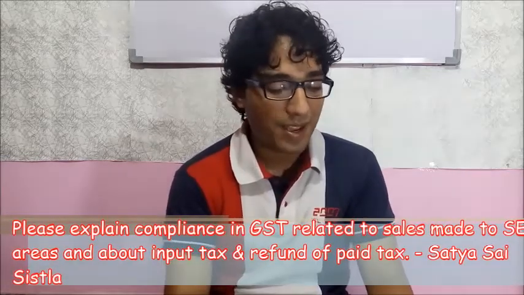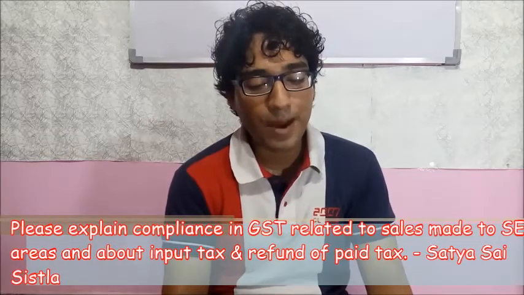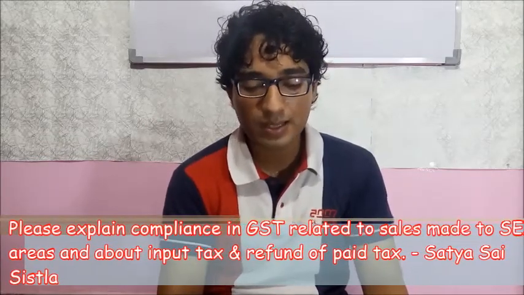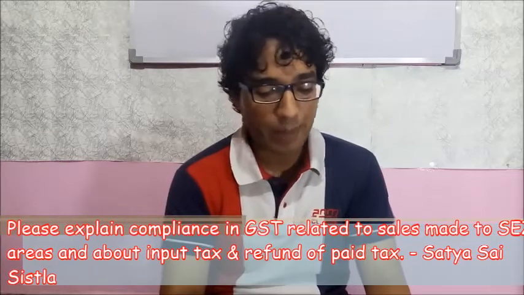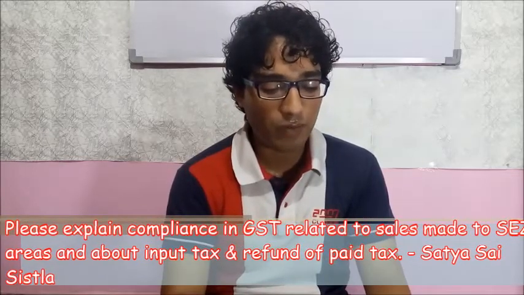Jai Sai Ram. Please explain compliance in GST related to sales made to SEZ area and about the input tax and the refund of tax paid. So supply to SEZ is also zero rated, and the tax paid at the time of export will be refunded.